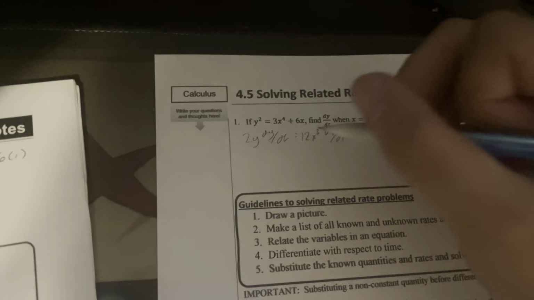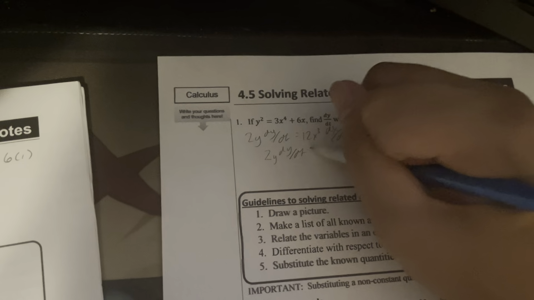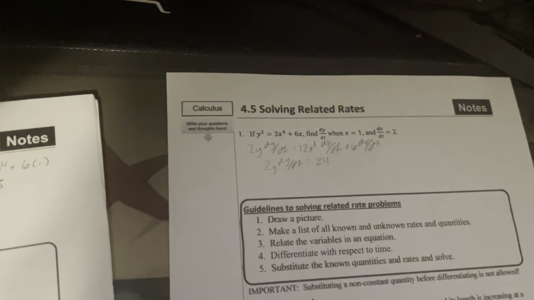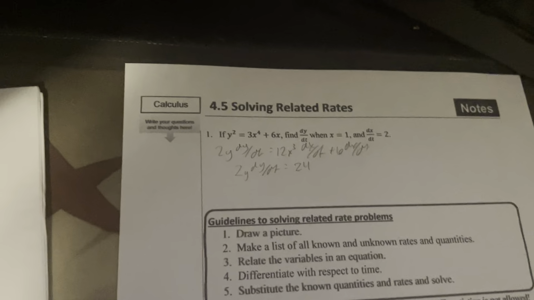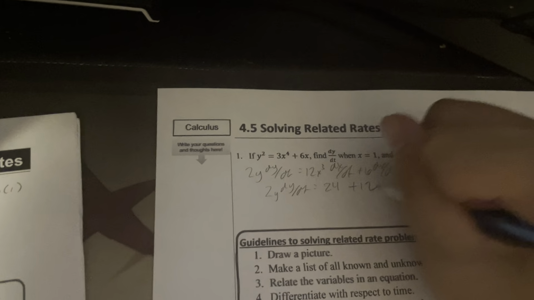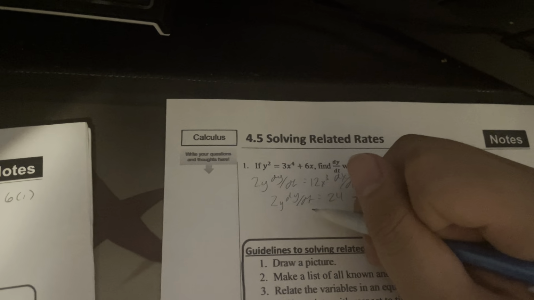You solve for dy/dt, so 2y dy/dt equals, and you plug in x equals 1 and dx/dt equals 2. So this becomes 24 plus 12. You solve, divide by 2, y.